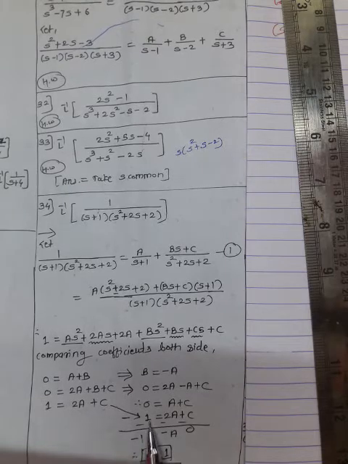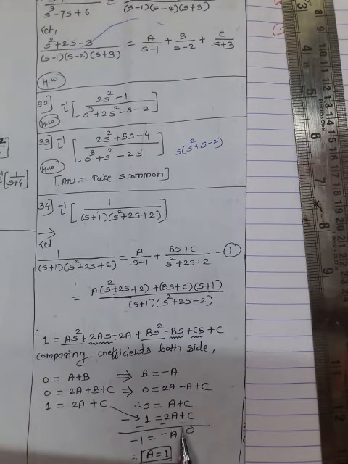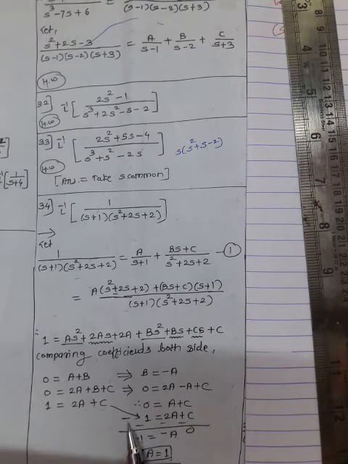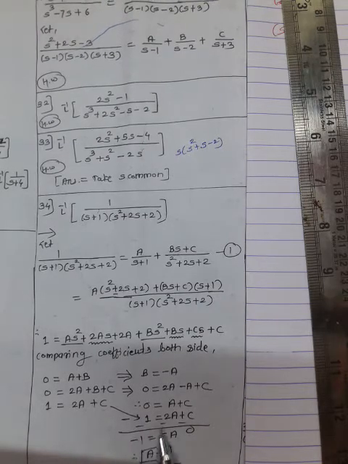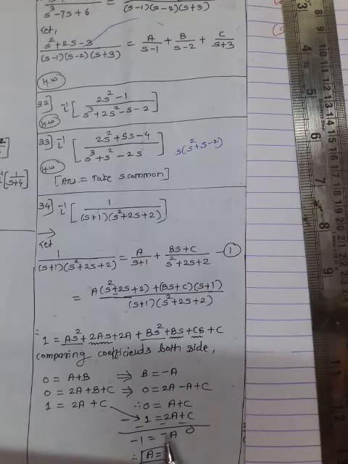This is 1 is equal to 2a plus c. Now we have to subtract this, because to cancel c, you have to subtract. All the numbers get reversed, opposite in sign. This is minus 1, this is minus 2, minus a is minus a, and this gets cancelled.